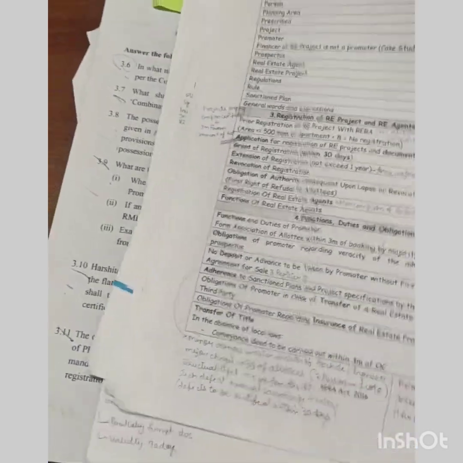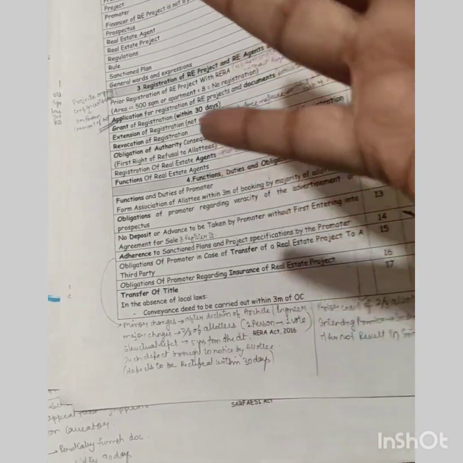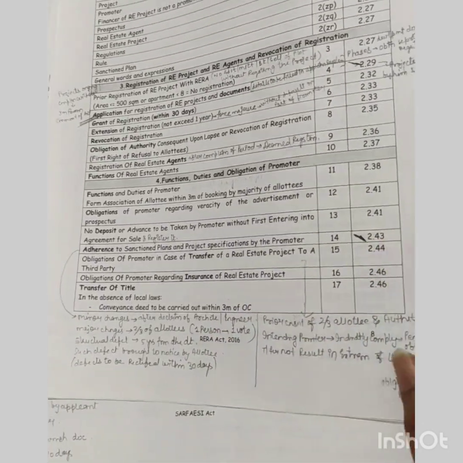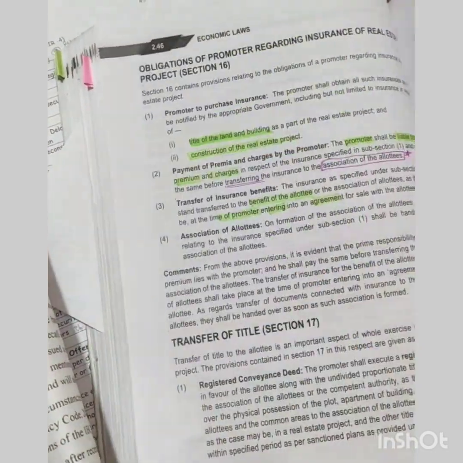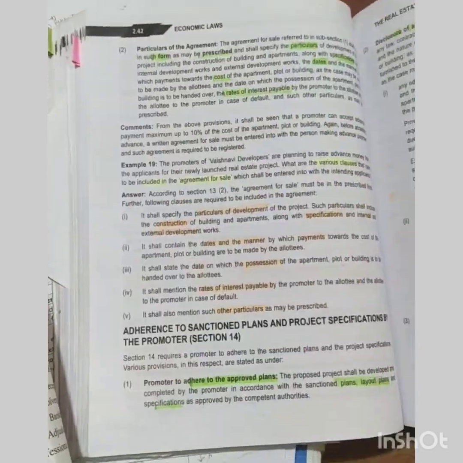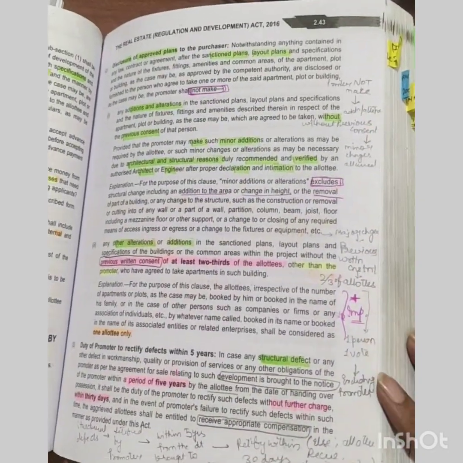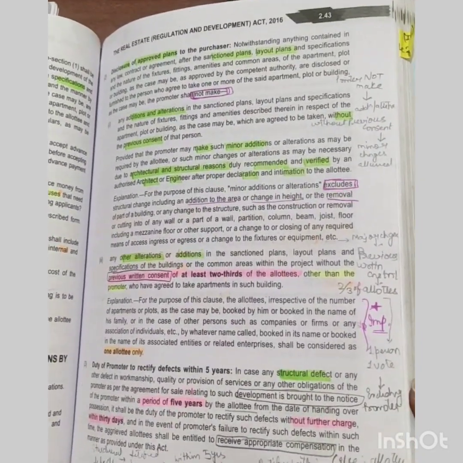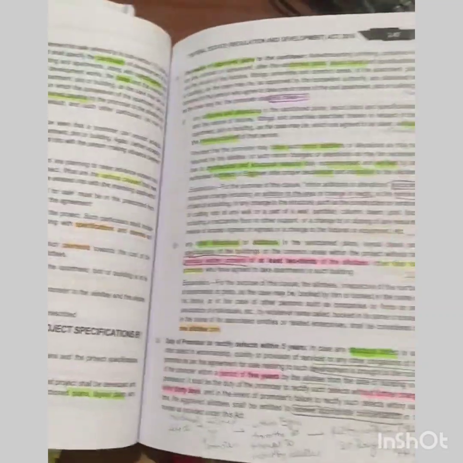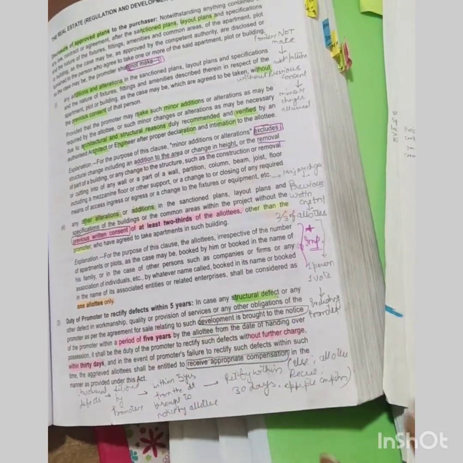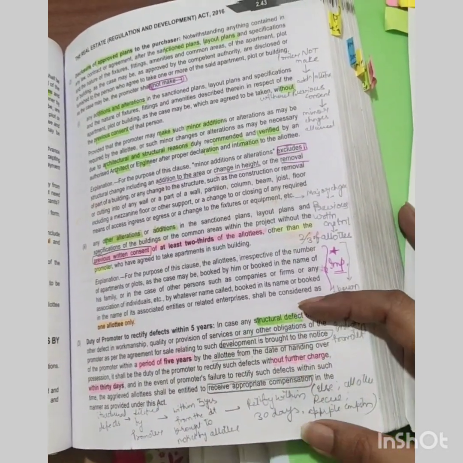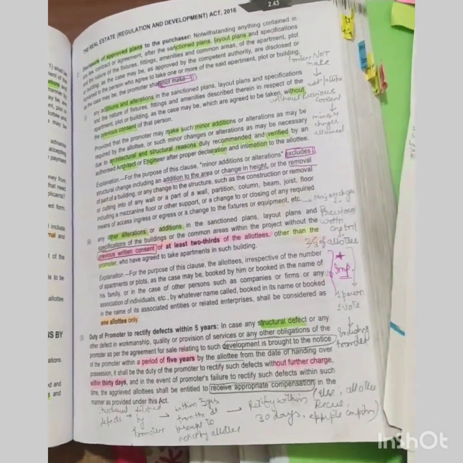So this was helpful for me, because if you do not have all this, where will you find everything? You cannot go and read every page, right? So like this I've made. So 2.43, again page 2.43, here it is. So again I have made the structural defects short notes, and have written it from here. See, duty of the promoter to rectify structural defects within the 5 years. So this was a summary. You can write it in your own words, of course.